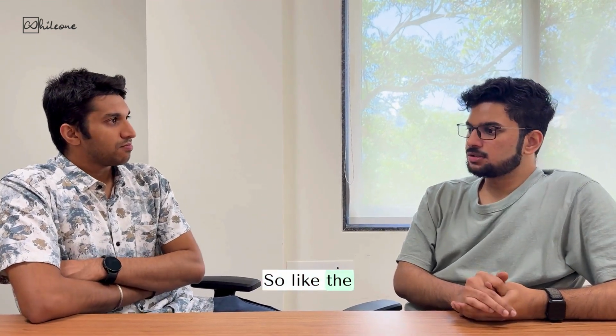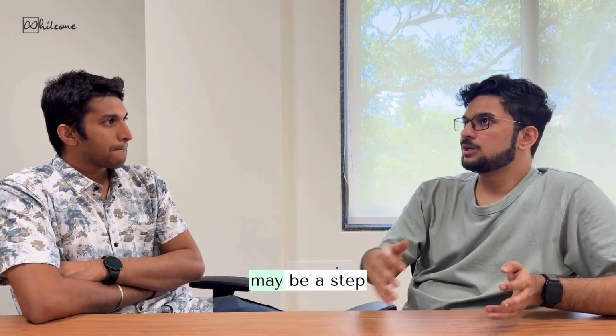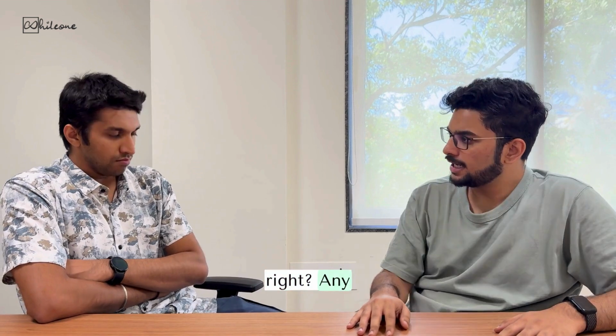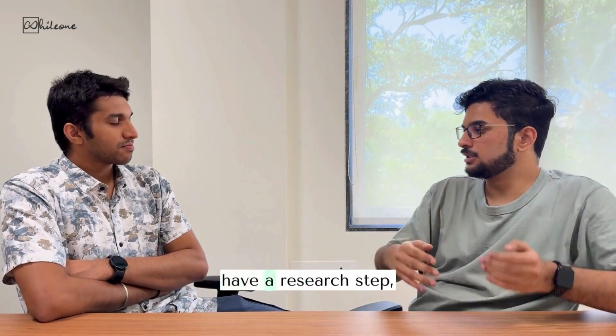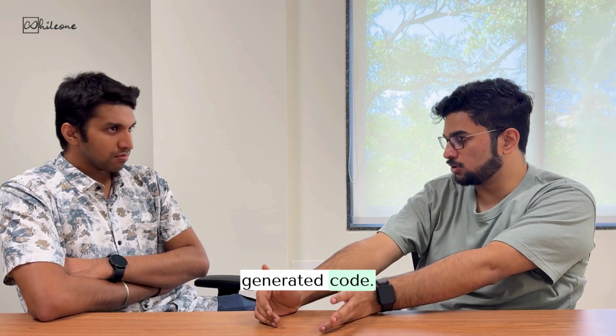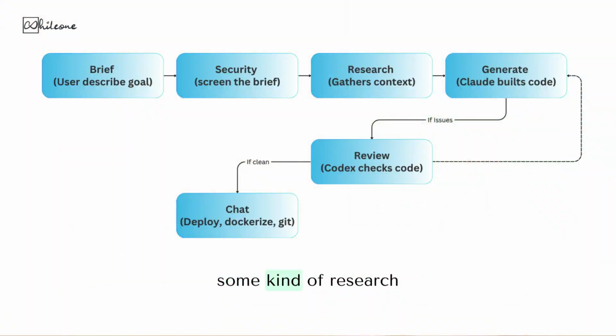Okay. So there's a sequence of steps as you mentioned. Yeah. So let's consider a coding project, any kind of coding project. We might have a research step, a security step, a step to actually generate the code, and a step to review the generated code. Yes. So from what I've read, the cycle is very simple. You initially start with some kind of research to ensure that you have up-to-date knowledge about whatever you're developing. Then you go on generating the code, and then we have another agent reviewing the code for syntactical errors and logical errors if possible.